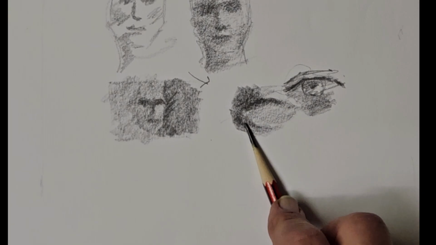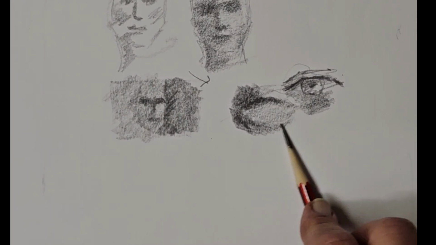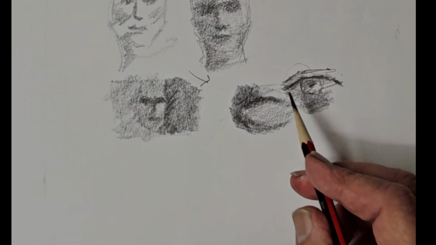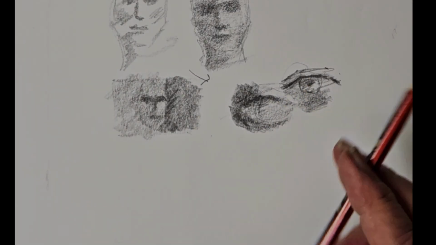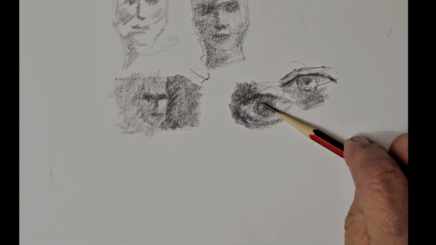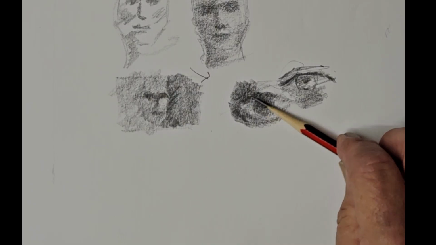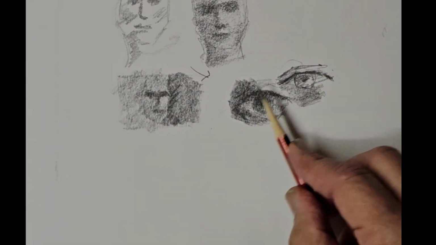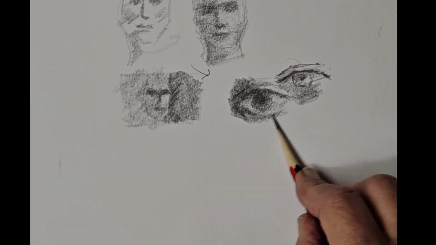Underneath here we would have, I guess, that pouch you'd call it, the shadow formed underneath the eye itself, again another half moon shape. The iris itself would be a circular form, and a little bit darker, blending up into that dark iris area, and then the skin fold that may occur would also be there.